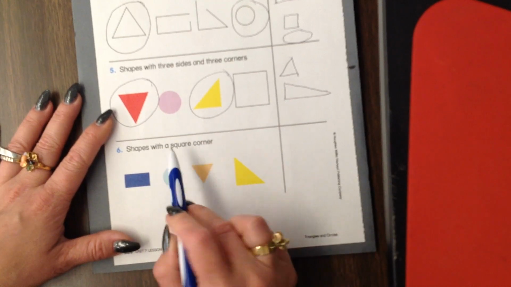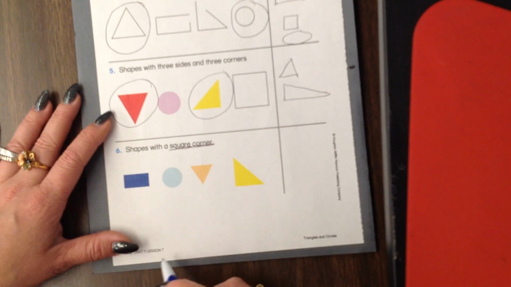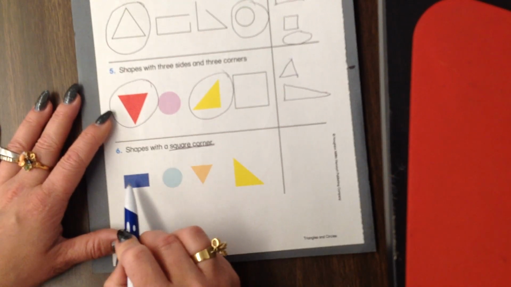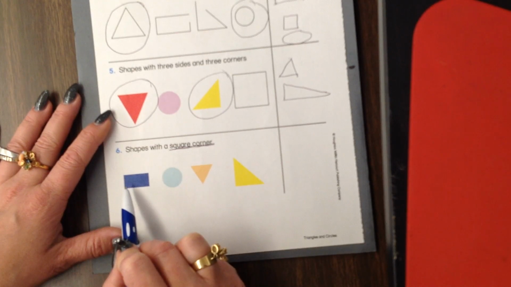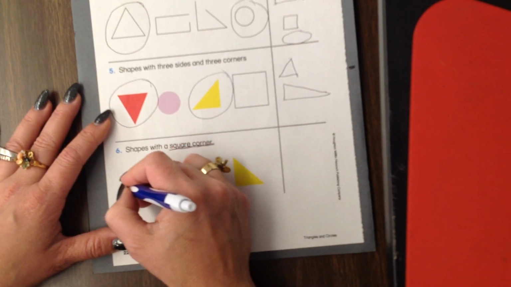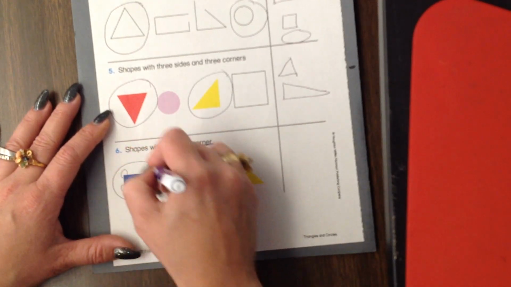Shapes with a square corner. So we're just looking for one square corner at least. Has to have at least one. So let's look at this one. This is a little trickier, right? So does this have a square corner? Yeah, it actually has 4 square corners. So does it have at least one? Yeah, so we're going to circle this one.